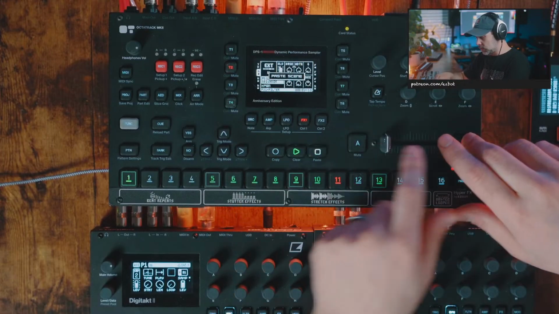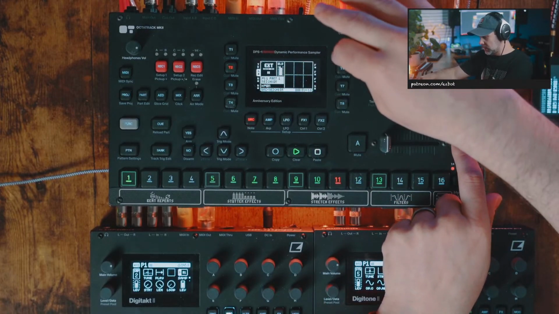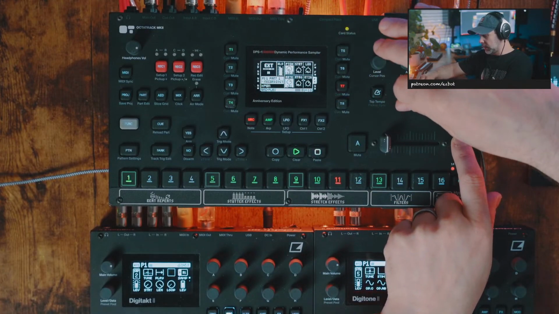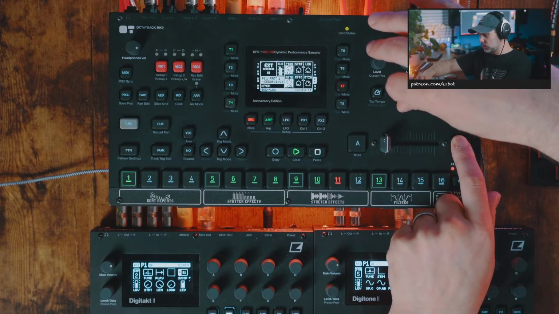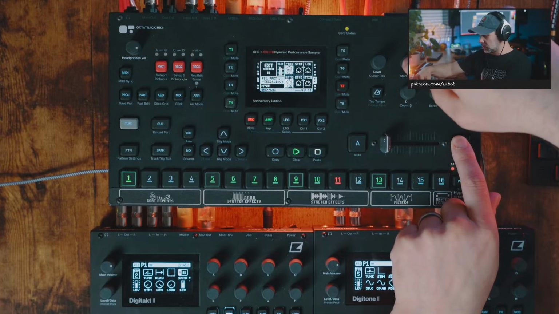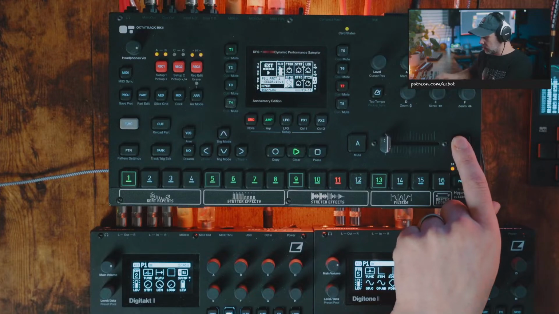Let's copy the scene, go here, and we can even take the time stretch down another level. Like we can go down to 16 for the rate, and it's really, really gonna crunch it up. Let's get this pitch at its original rate.